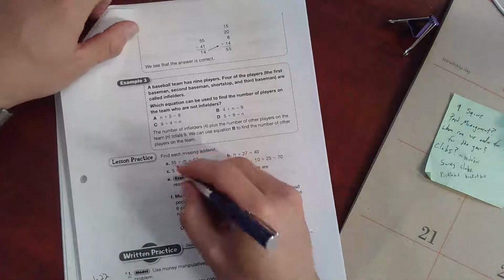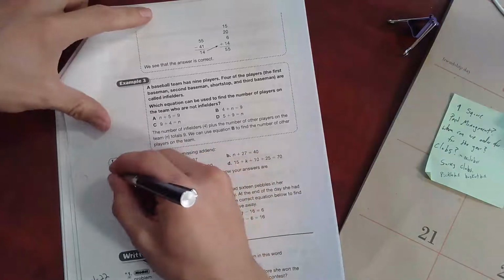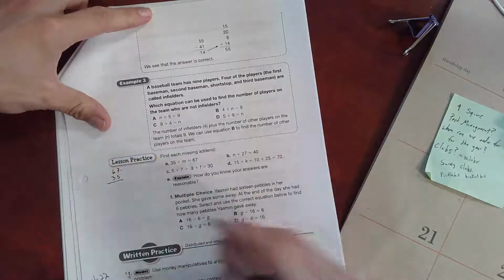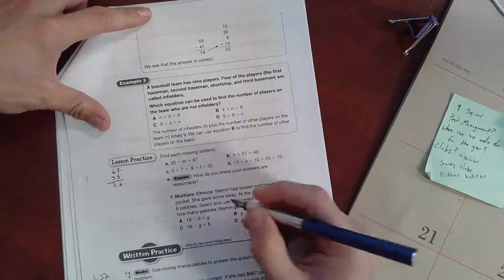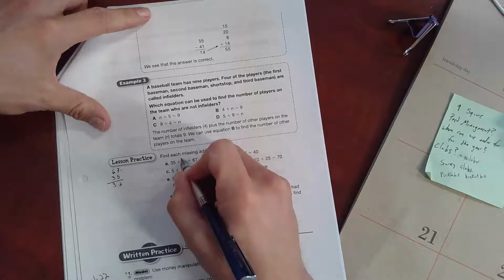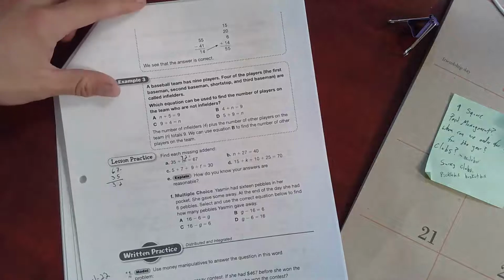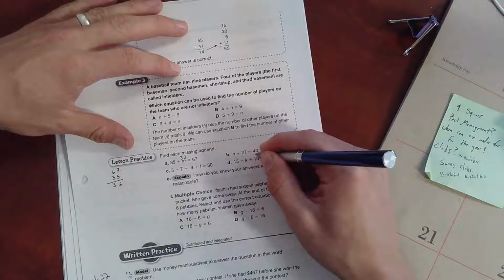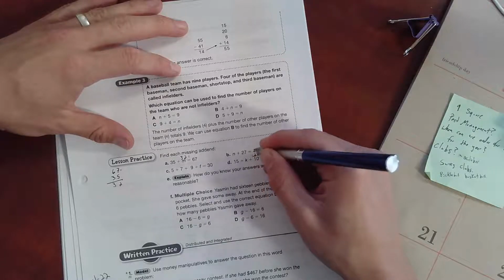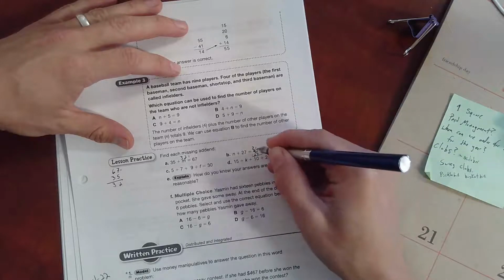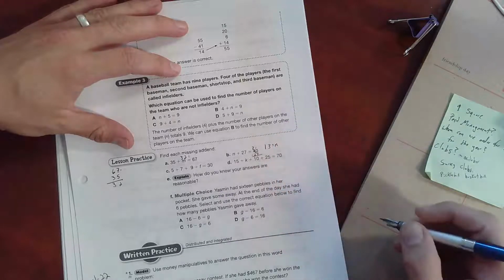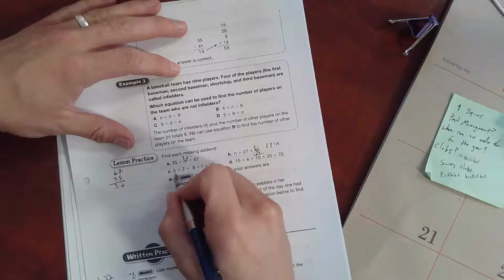So over here, 35 plus m equals 67, which we could rewrite as 67 minus 35 to get m. So 32. You can double check this by doing 35 plus 32 and seeing if you get your answer. You do. 40 minus 27. You can't take 7 away from 0, so that has to turn to a 3 and a 10. 10 minus 7 is 3. 3 minus 2 is 1. So 13 equals n.